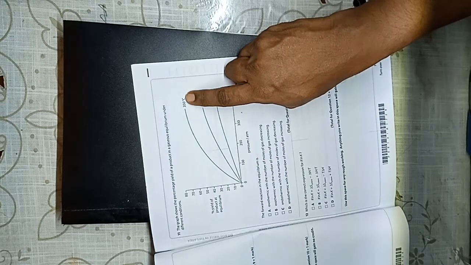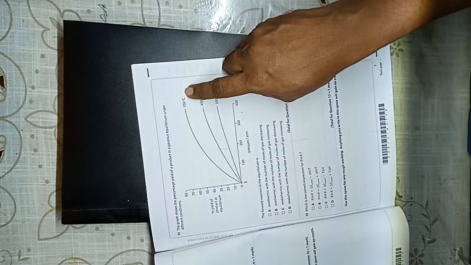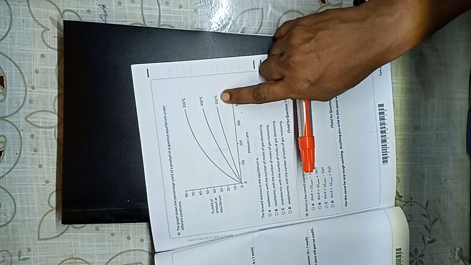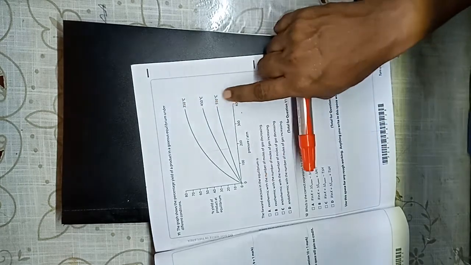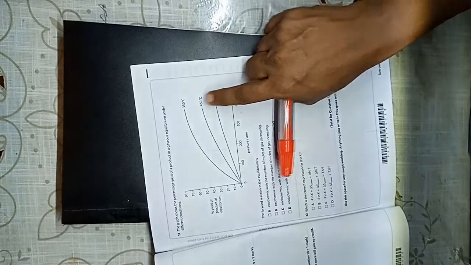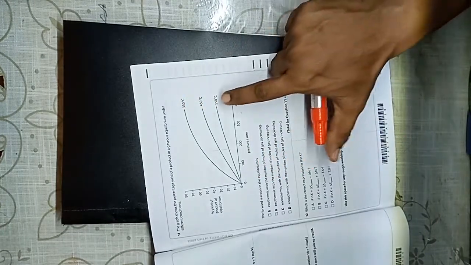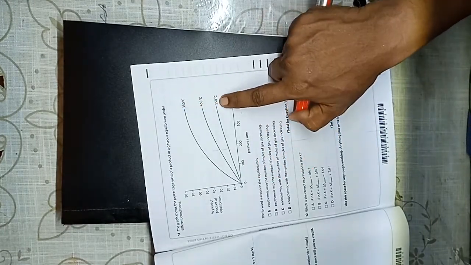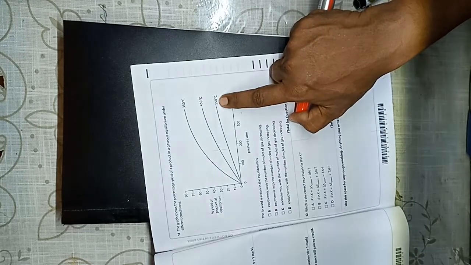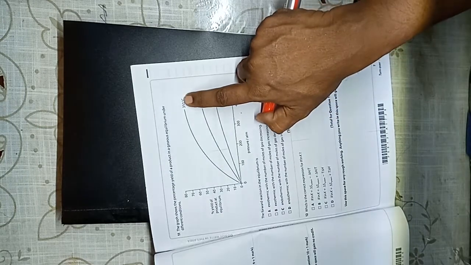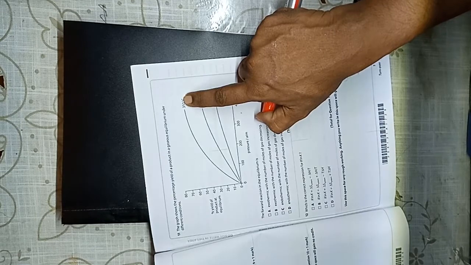Therefore, the forward direction should be exothermic. See whether you understand. When the temperature goes from 550 to 350, that is a decrease in temperature. When the temperature decreases, the system has tried to increase the temperature by increasing the percentage yield of the product.